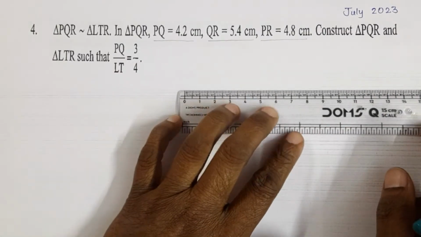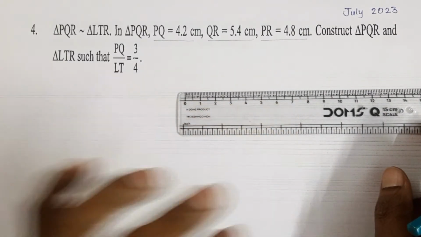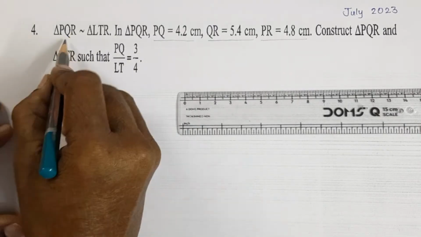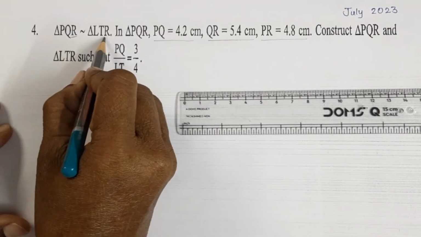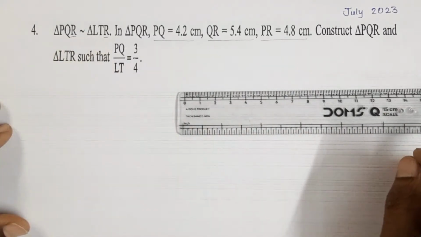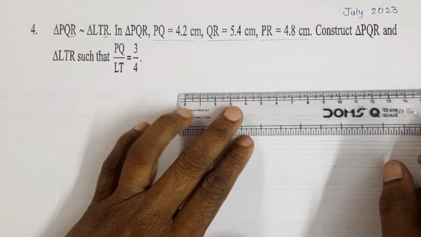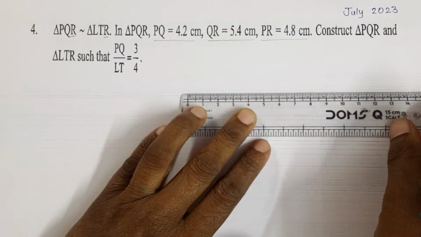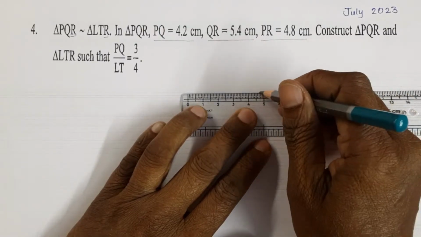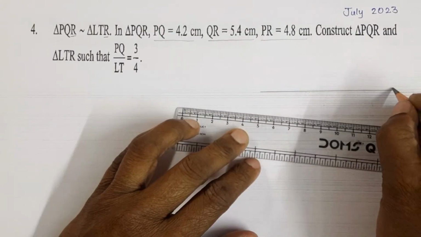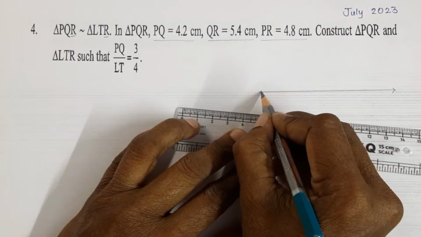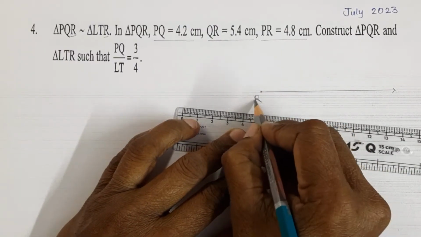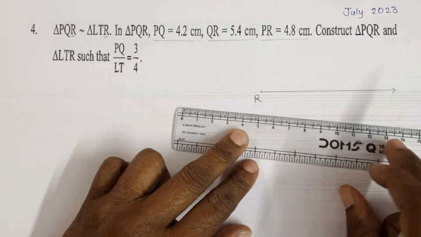rough diagram. In the rough diagram, students, R is the common point. One point is common. So first I draw this ray, starting from the point R, because R is common, students.